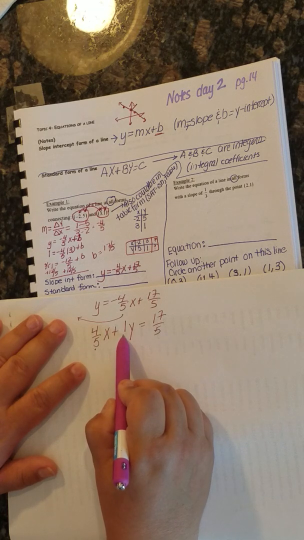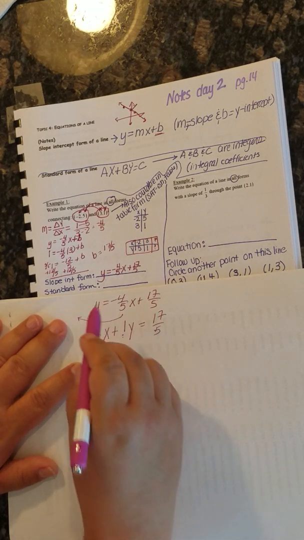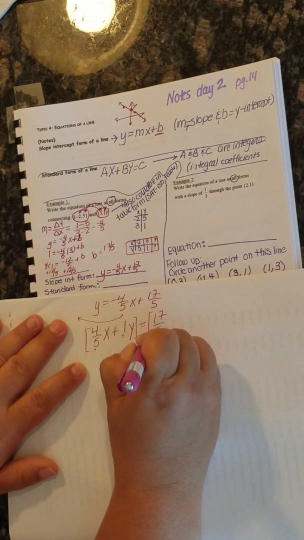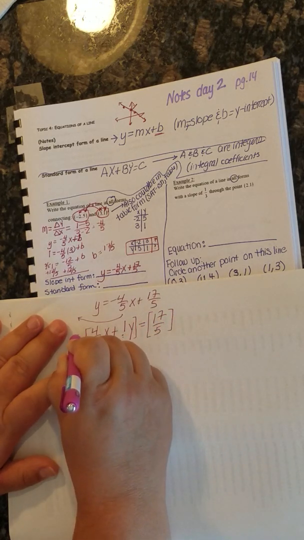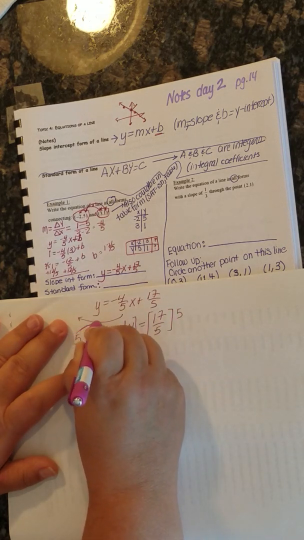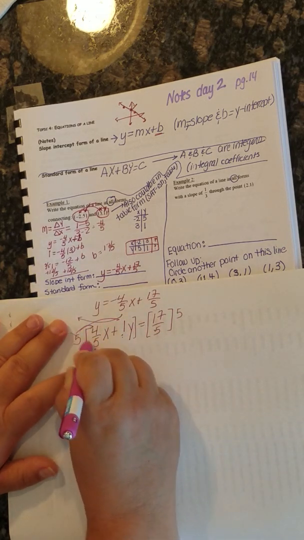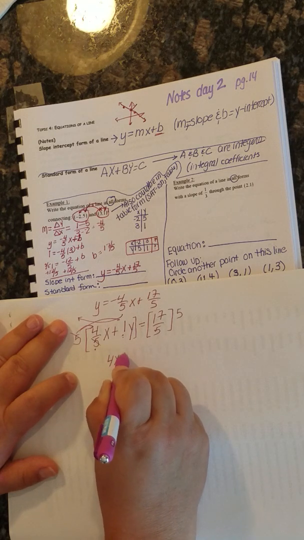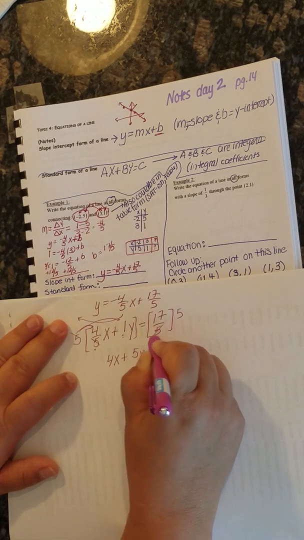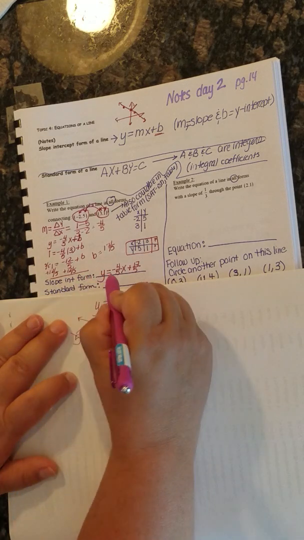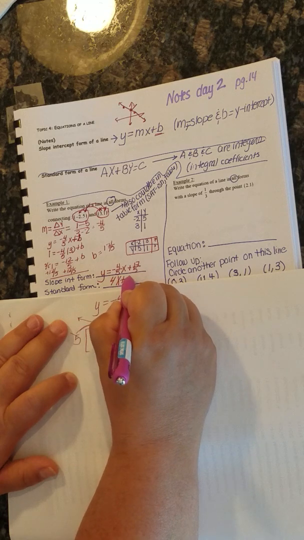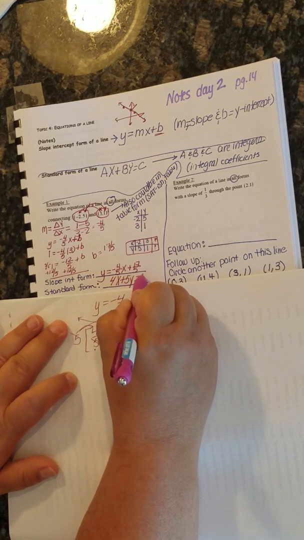So this one is already an integer, but I can't say you don't have to worry about it, because what you need to do is multiply through by 5 to make everybody an integer. So I'll multiply this side by 5 and that side by 5, and then I'll distribute, and the 5's cancel, and I get 4x plus 5y equals 17. So the standard form is 4x plus 5y equals 17.